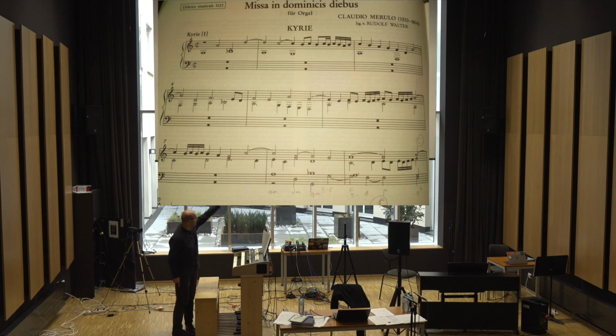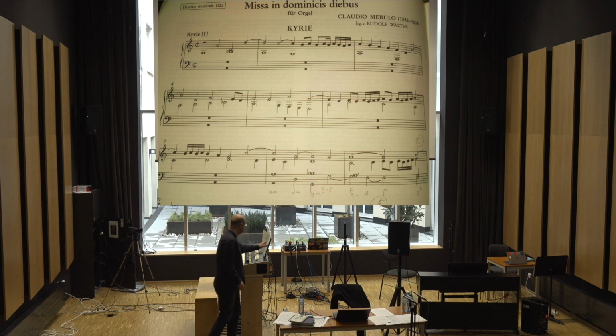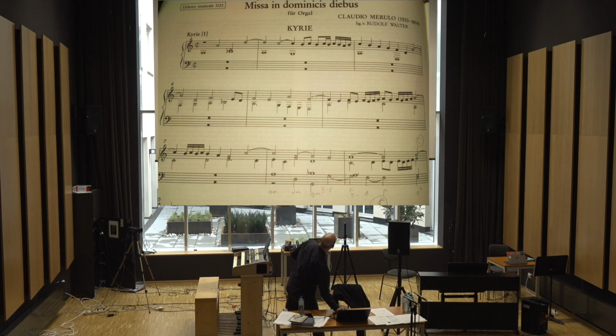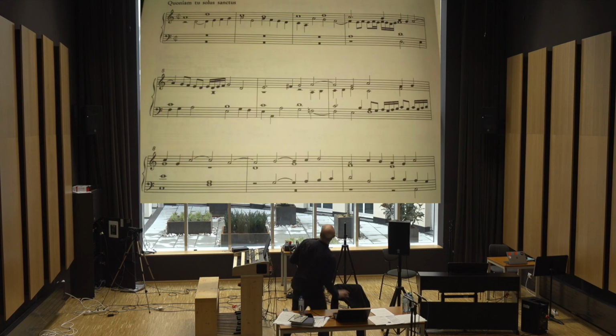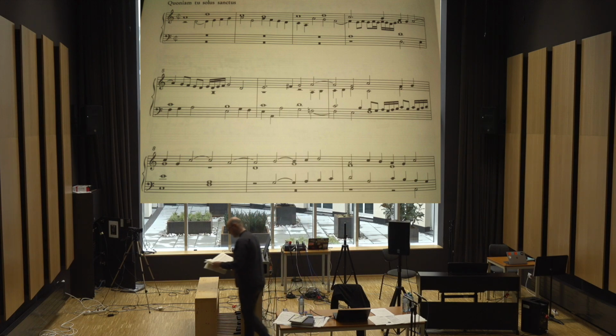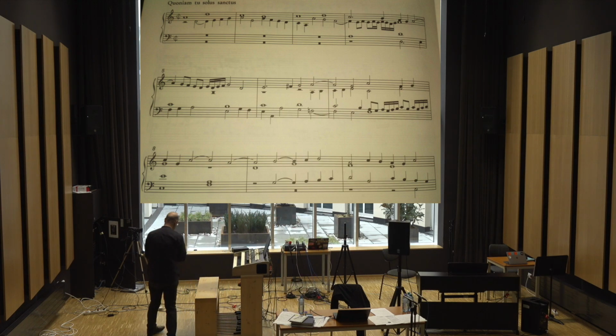You can see in the alto we have here this Kyrie eleison. So this is the choral. But now let's compare it to this. This is a different section. It's from the Gloria and it's Quoniam tu solus sanctus.